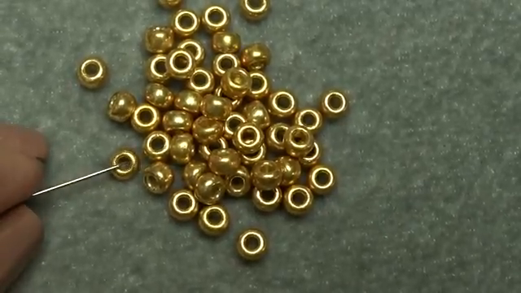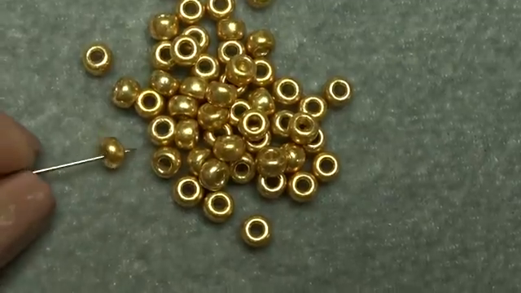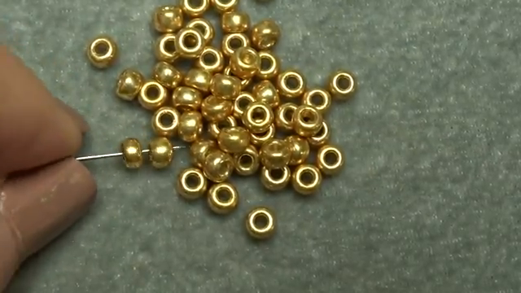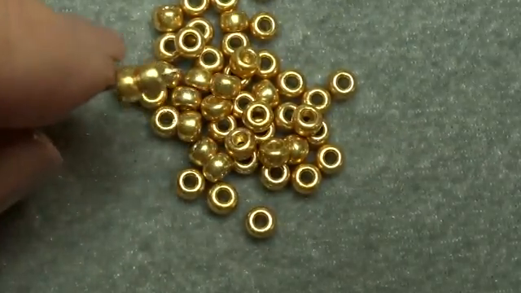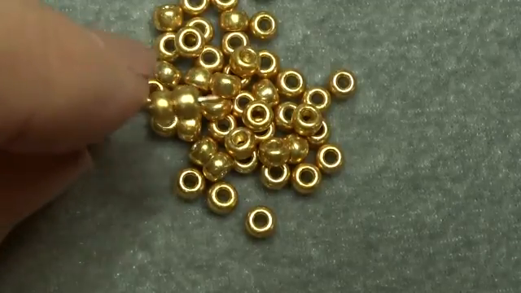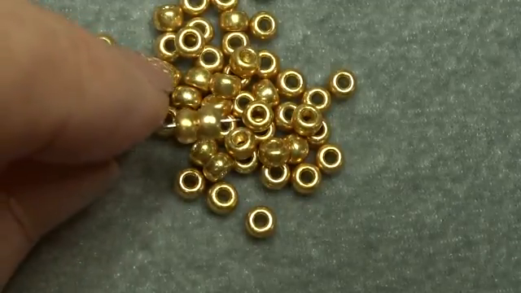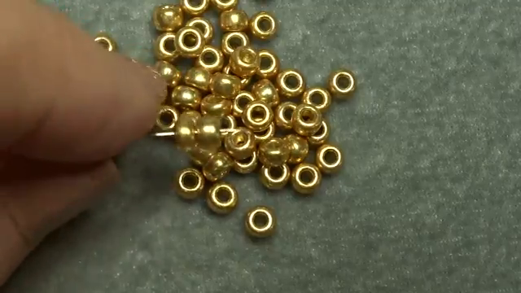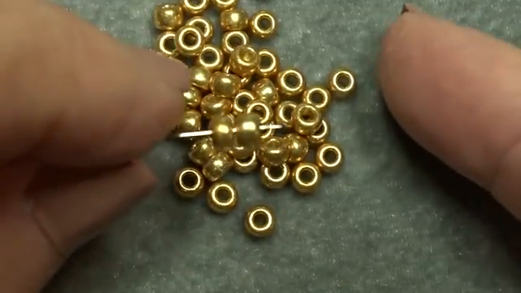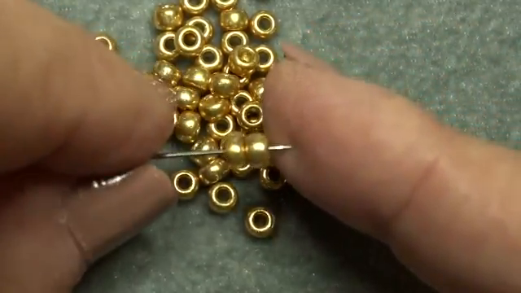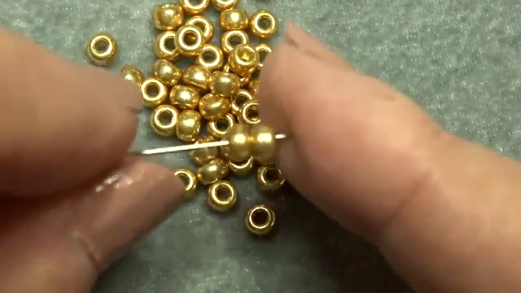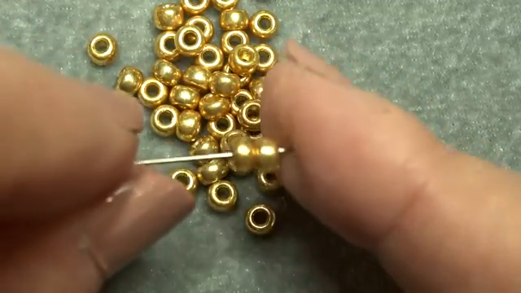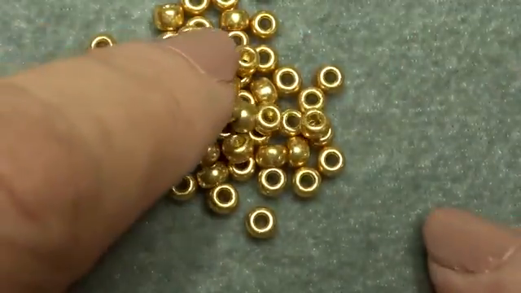This is an example of a Duracoat bead. This is made by Miyuki. If you see the word Duracoat, it's always going to be a Miyuki bead. It's an extra durable coating. It's a clear coating and it improves the resiliency of the beads. So it's good for beads that are going to get a lot of wear. Rings are an example. Bracelets are another one.